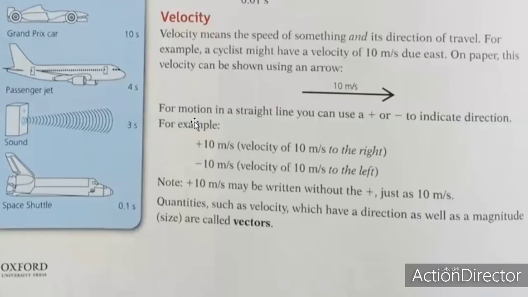For example, a cyclist might have a velocity of 10 meter per second due east. Now this east is showing the direction. On paper, this velocity can be shown by an arrow. What is the direction of east? It is going towards this direction, and it is 10 meter per second.